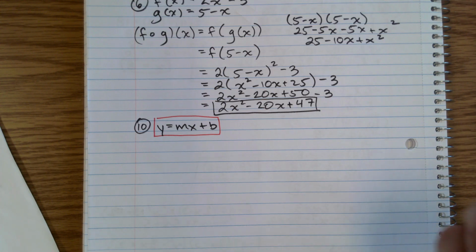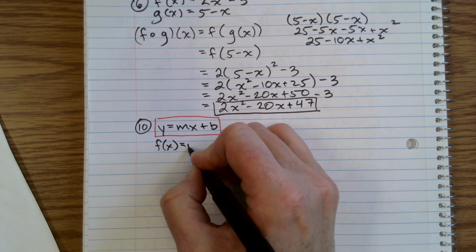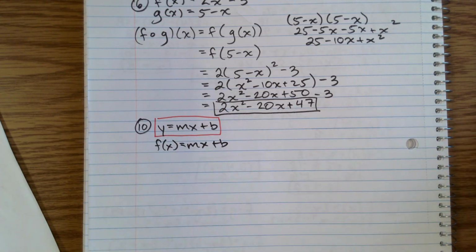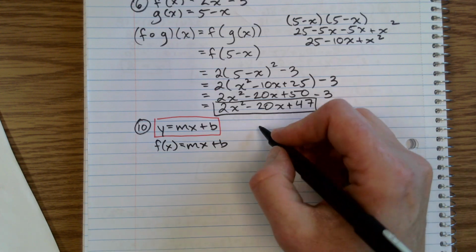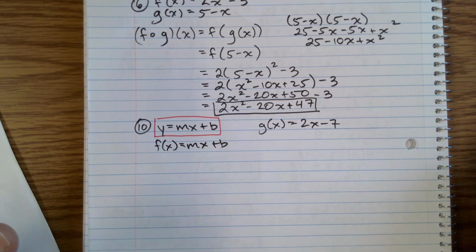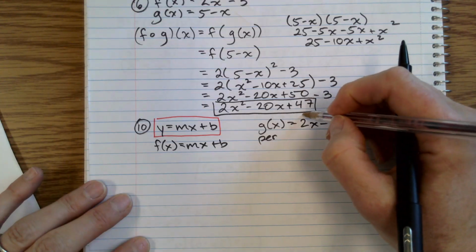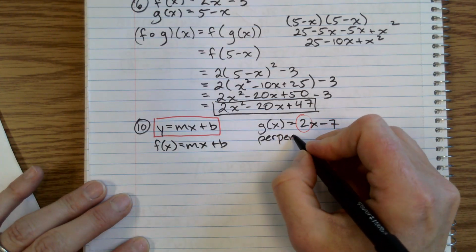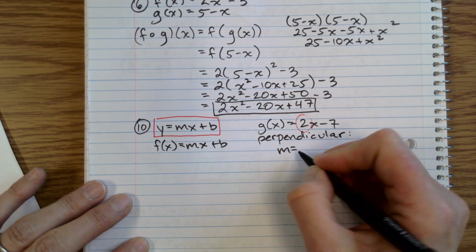Determine the linear function. Now, whenever you see in a problem the linear function, that means you actually want f of x equals mx plus b, not y. So this is how our answer should look, f of x equals, whose graph is perpendicular to the graph of g, where g of x is equal to 2x minus 7. If we want perpendicular, that means we look at the slope of this function right here, 2, and we need to take the negative reciprocal.